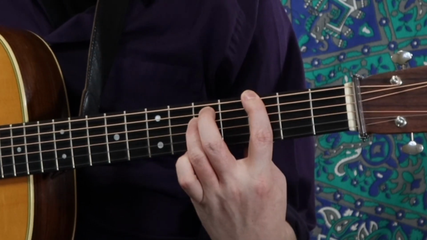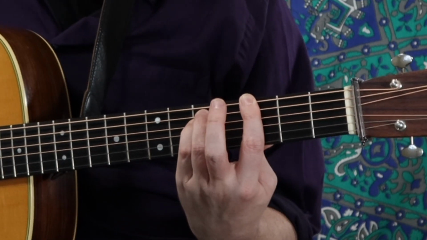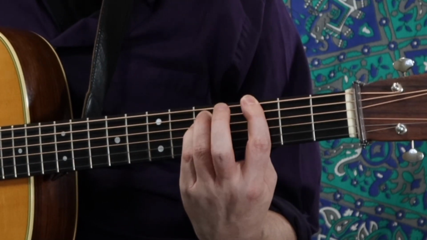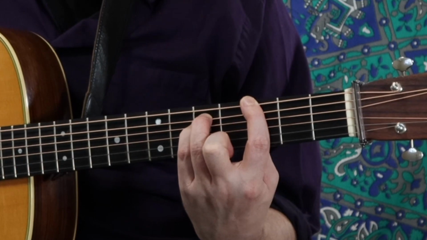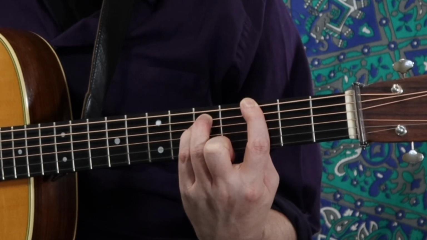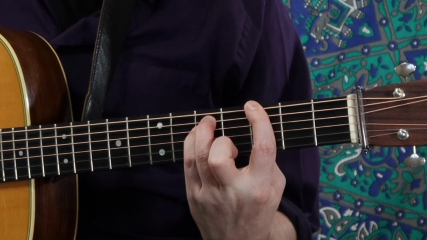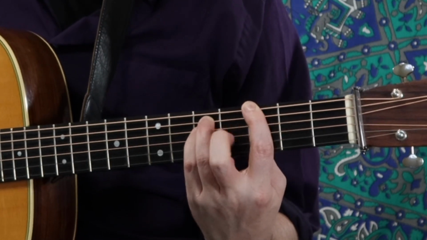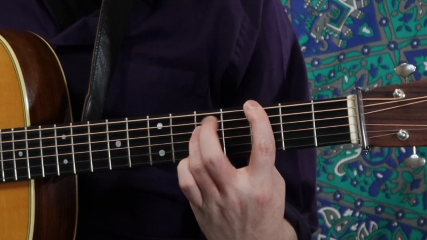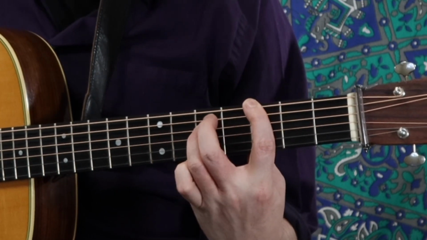If this one is hard for you, try this one. Okay, this one might be hard for you because you're not used to using the pinky, but this one is good. I would say if I had to only use one or the other, I'd probably choose this one with fingers 1, 3, and then 4. But it's also good to use 1, 2, and then 3, okay? Those are our 2 main shapes for these movable power chords. Okay, so we have the octave.